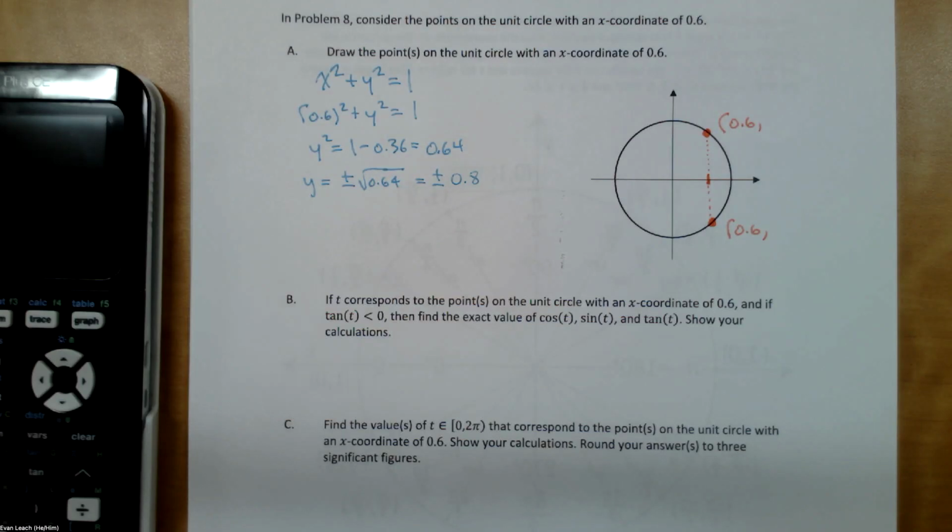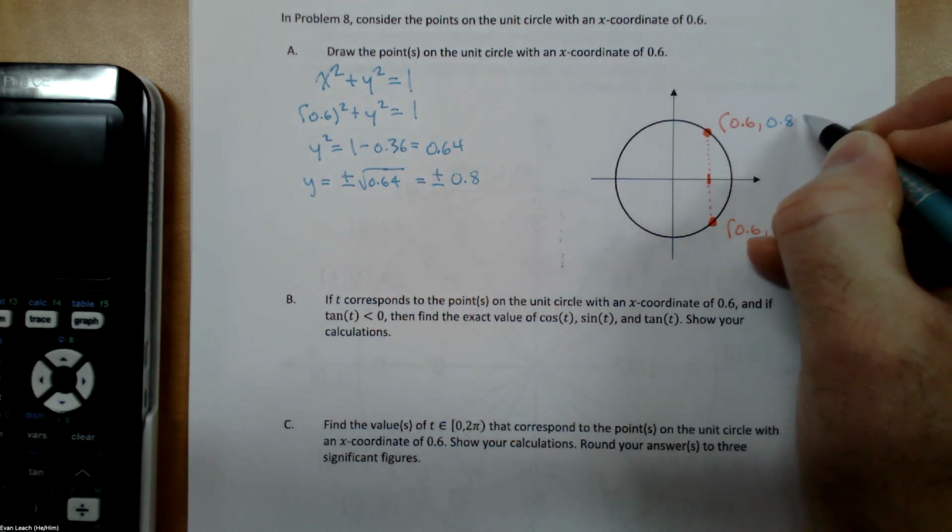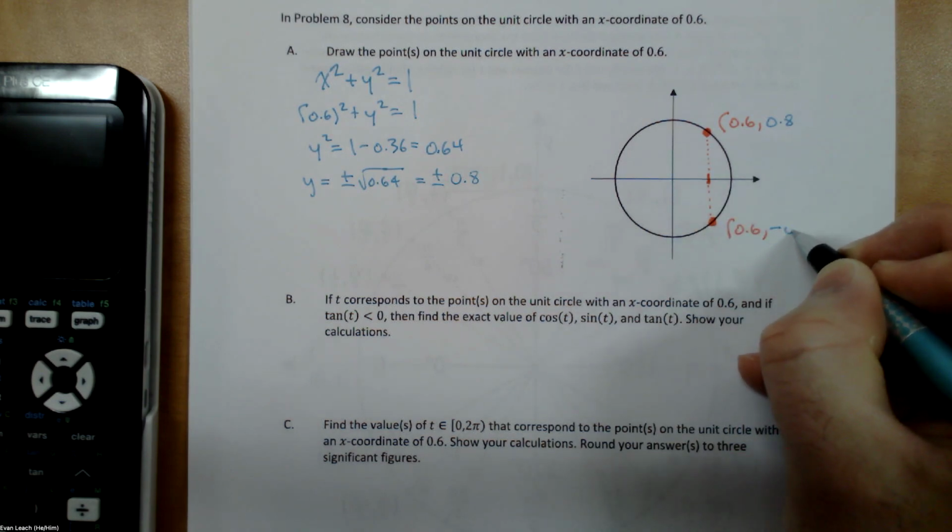The equation for the unit circle, x squared plus y squared equals 1, is the same as the Pythagorean identity. Cosine squared plus sine squared is equal to 1. X is the cosine, y is the sine. So now I've got a positive 0.8 and a negative 0.8.